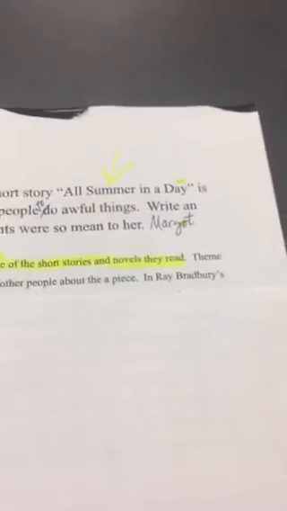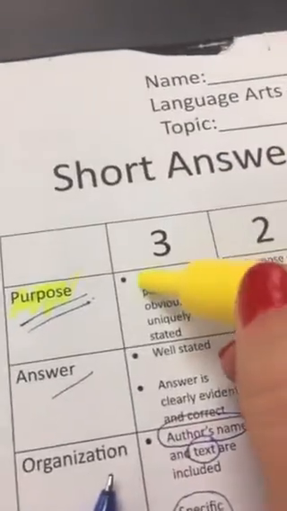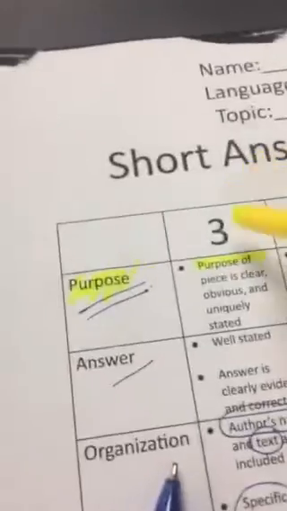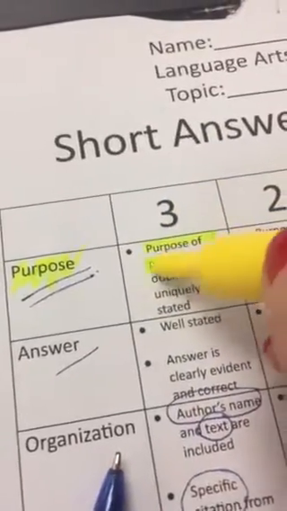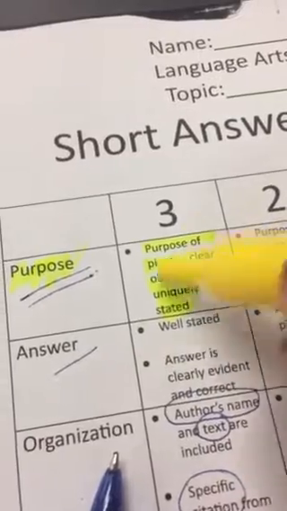Now I go on and I do a second sentence to make my paper stand out, and that is what's going to get you a level 3, because right now we've got a 2. Purpose is clear. But to make it stand out, the purpose is clear, it is obvious, and uniquely stated, and that's going to give you your level 3. Notice I start here.